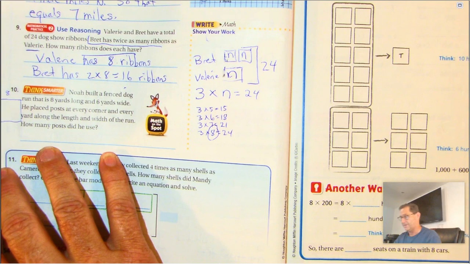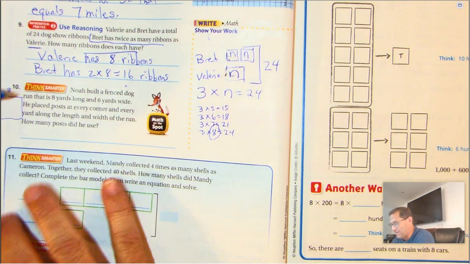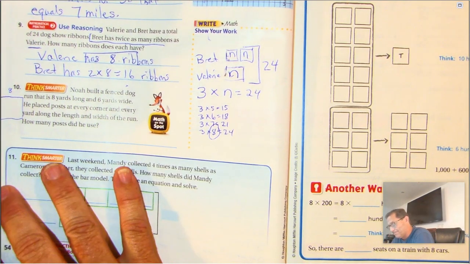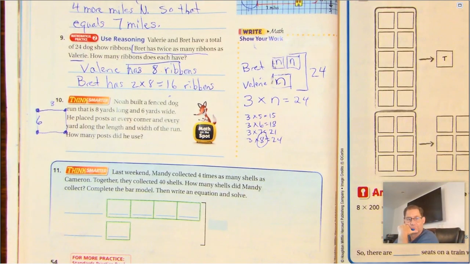Okay, so 8 and 6. Okay, and he placed posts at every corner. Okay, so we have, those are our 4 corners.